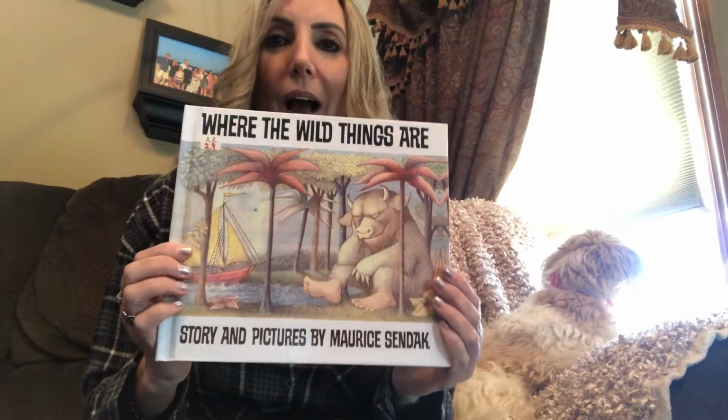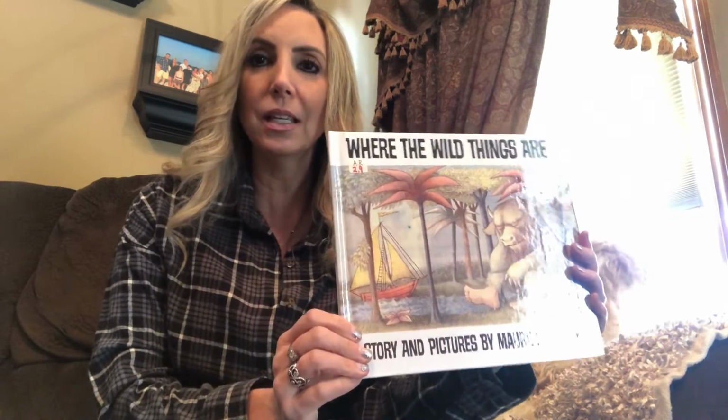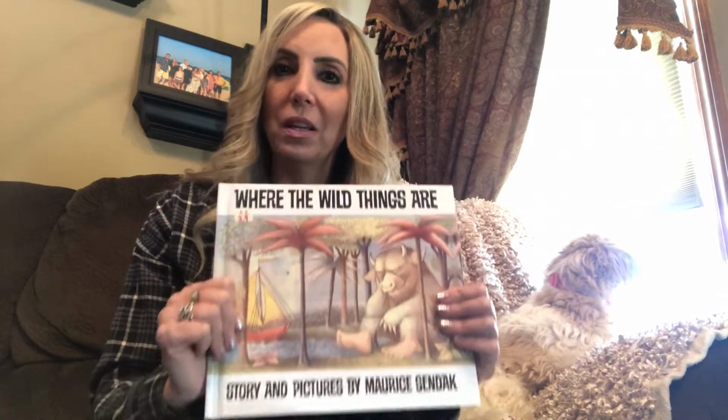So today I'm going to read the story called Where the Wild Things Are. And the stories and the pictures are by Maurice Sendak. That means he wrote the words and he drew the pictures to this story. So as I'm reading, I want you to be thinking about your retelling hand. I want you to be thinking about the author's purpose. And I also want you to be thinking about what you think the main idea is of this story. All right, let's begin. And Teddy's here with us today too. She's gonna just hang out.